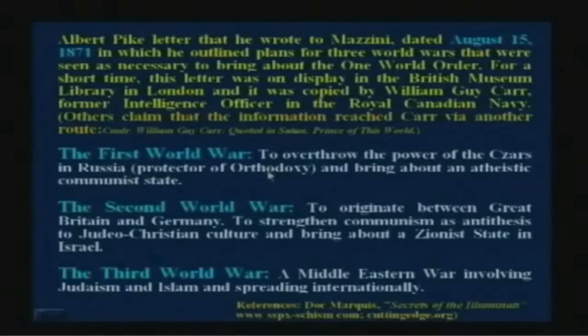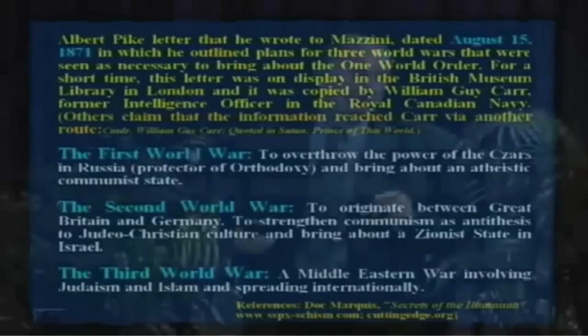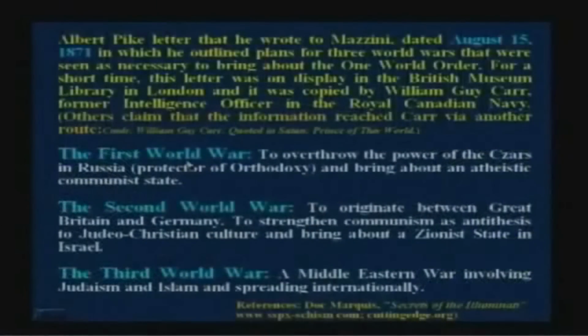The First World War, to overthrow the power of the Tsars in Russia, protector of orthodoxy, and bring about an atheistic communistic state. Did that happen? Yes. Now that was written long before this event. Long before this event. This was written in 1871. This war broke out in 1914.